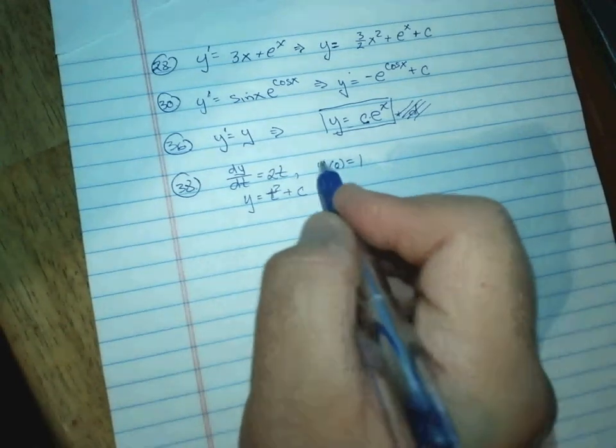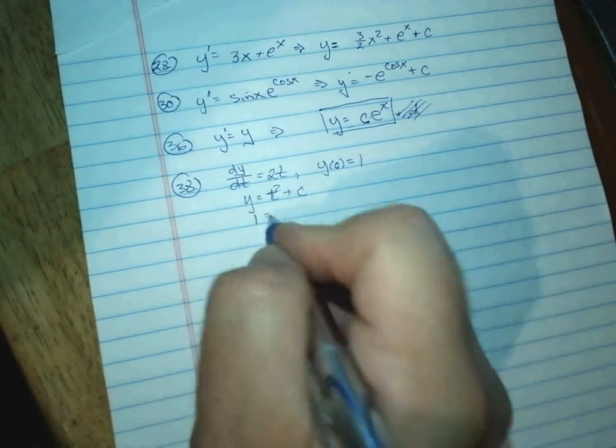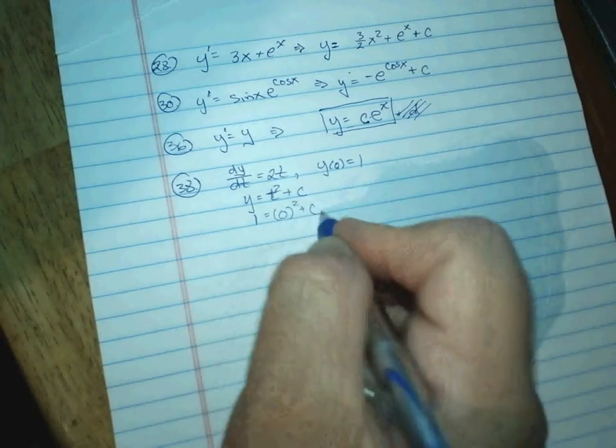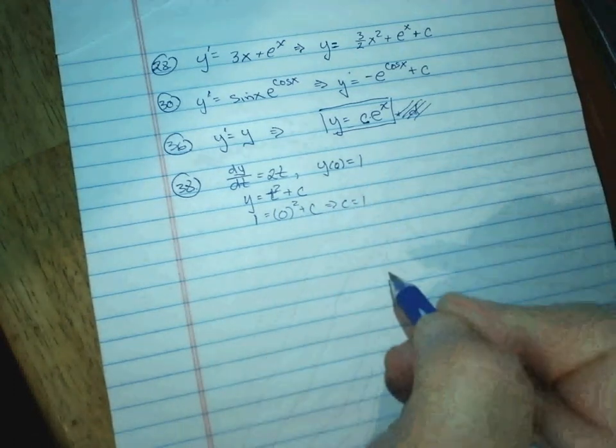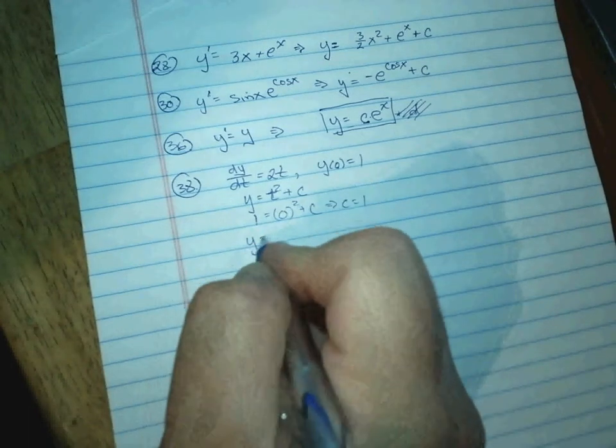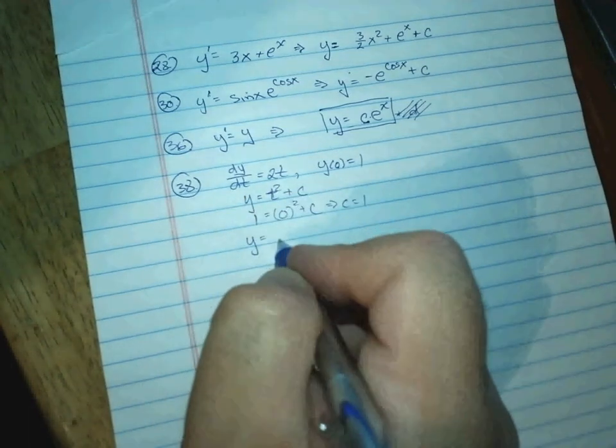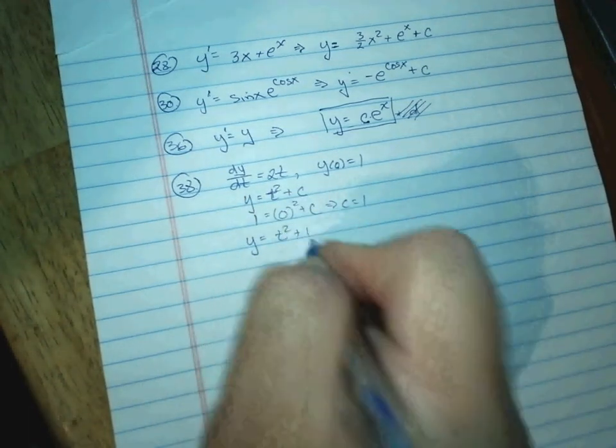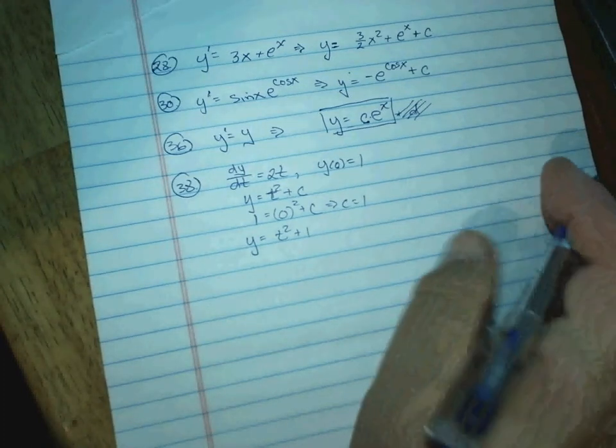Now applying this initial condition, when t is 0, the value of y is 1. 1 is 0 squared plus c, tells me that c is 1. My particular solution to this initial value problem, therefore, is y equals t squared plus 1.